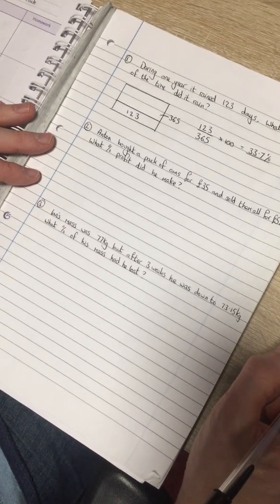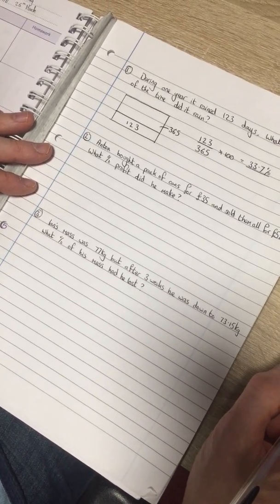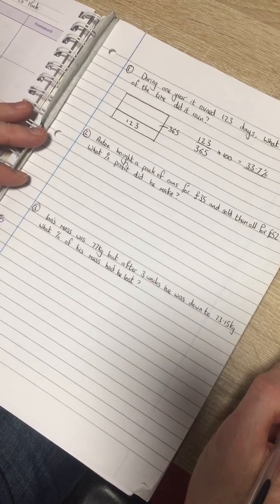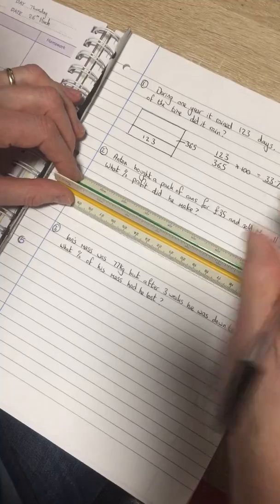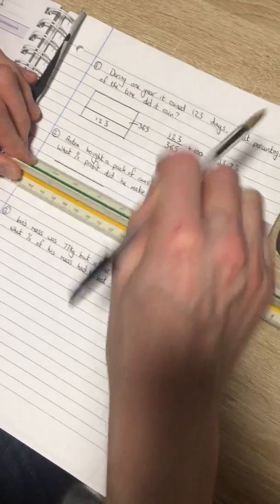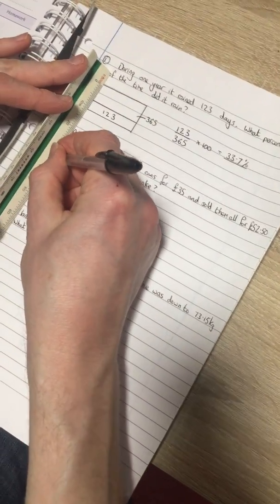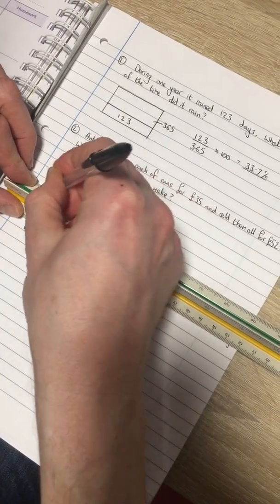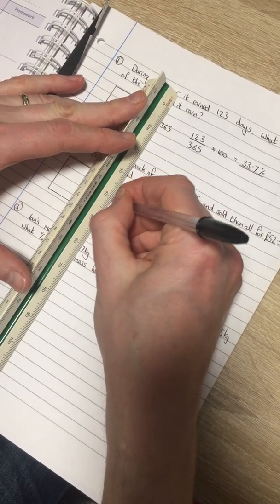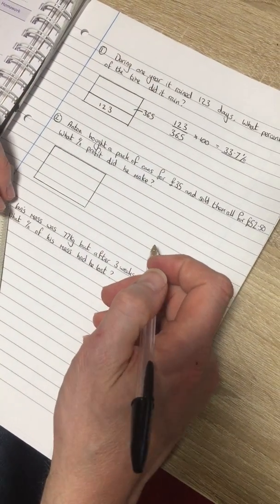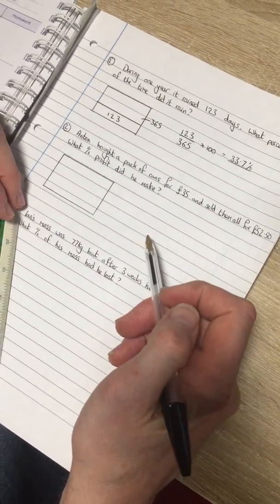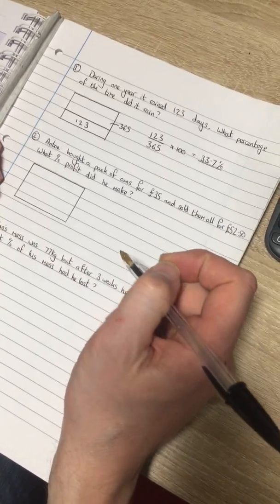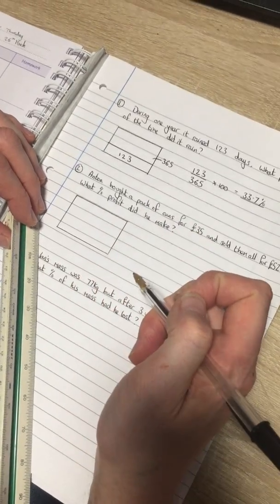Okay, question 2. We've got Anton here. He's bought a pack of cans, spent £35, then he sells them for £52.50. What percent profit did he make? So again, I can represent the whole lot by drawing a rectangle for us visual learners. And what we're asking is the extra that he sold them for, what is that as a percentage of what he originally paid for them?